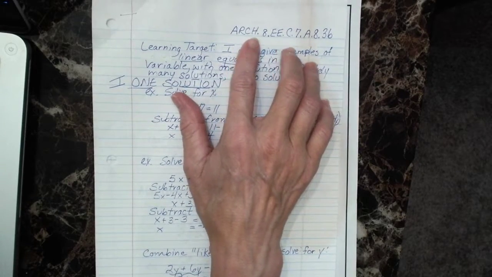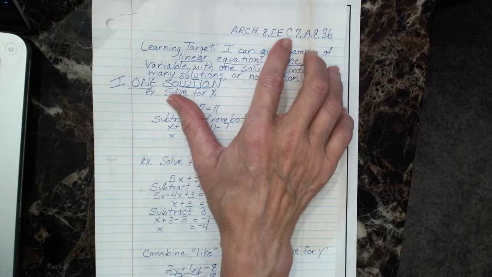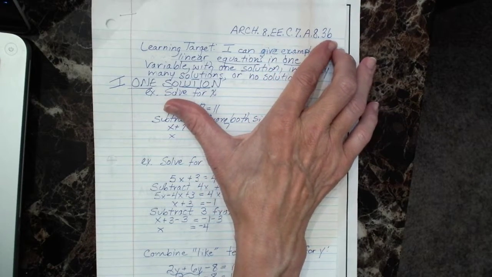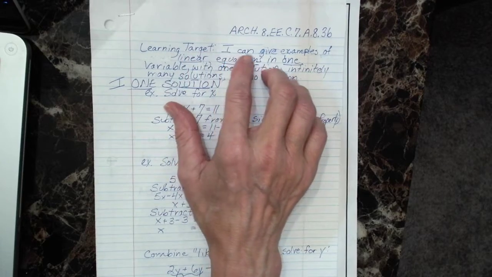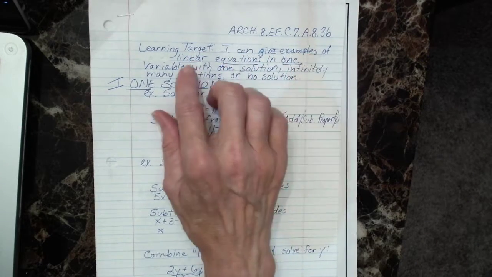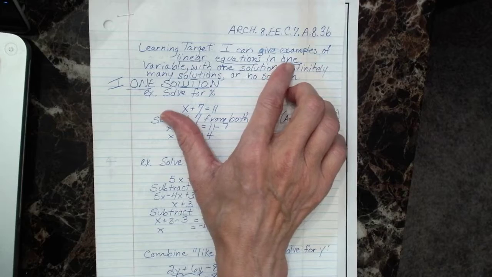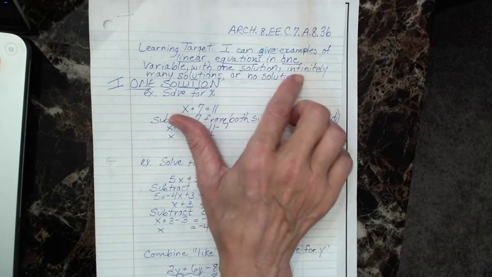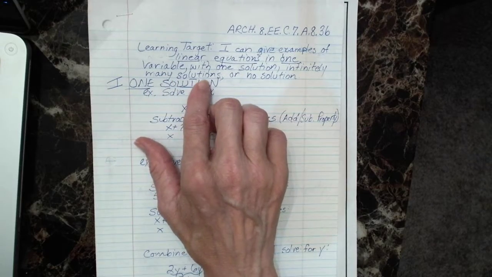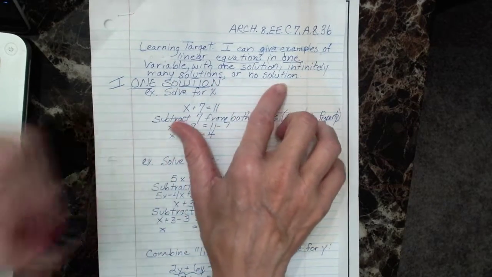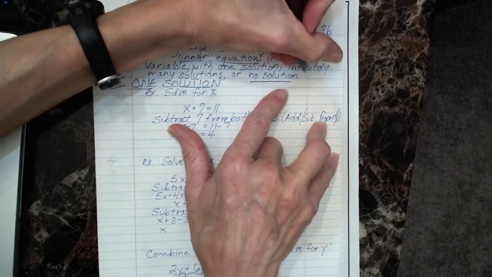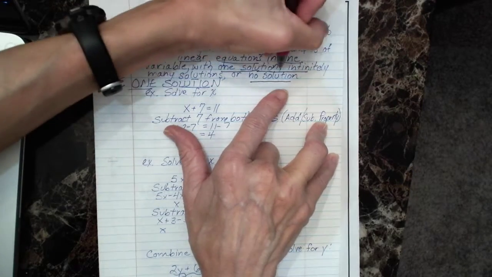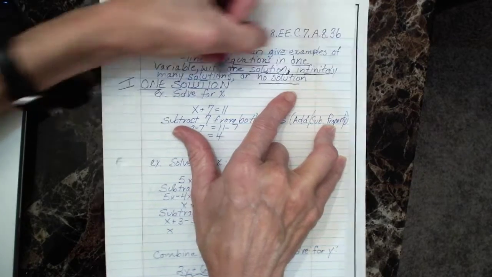The standard is ARCH.8.EE.C.7.A.8.3b. The learning target is I can give examples of linear equations in one variable with one solution, infinitely many solutions, or no solution.